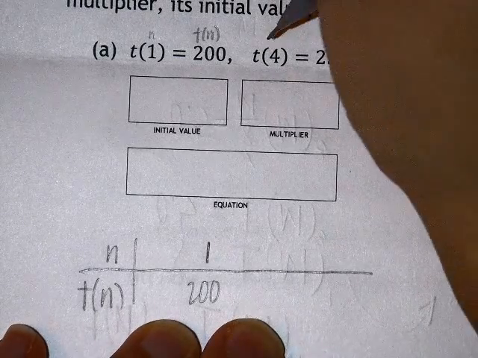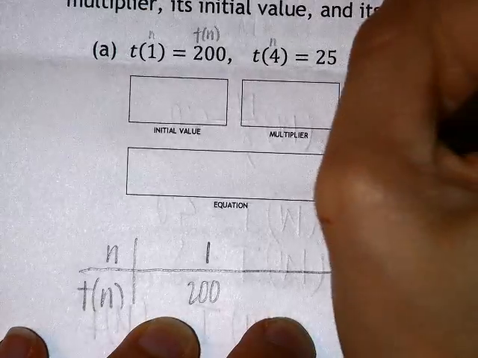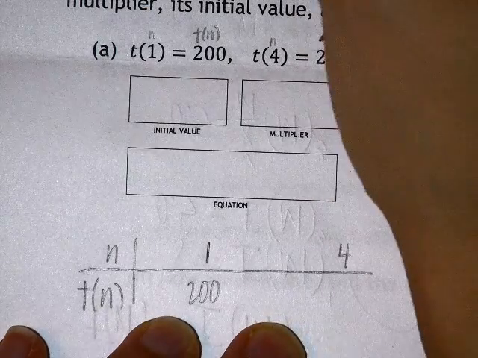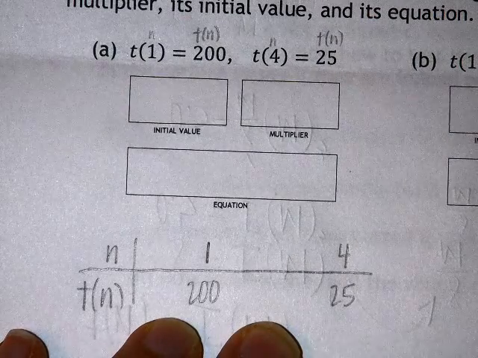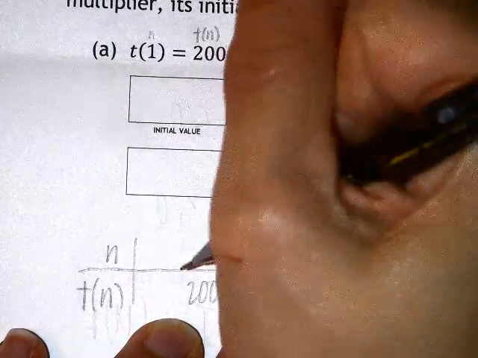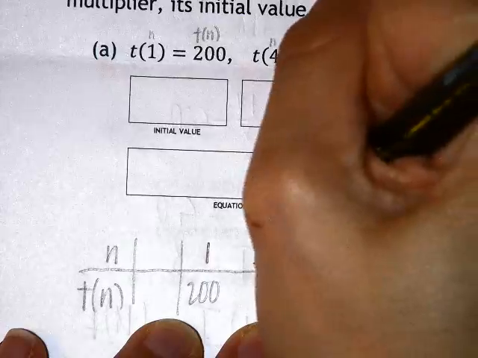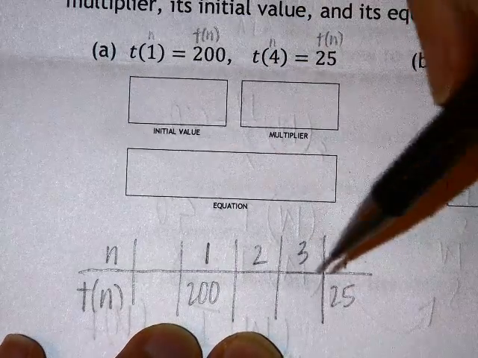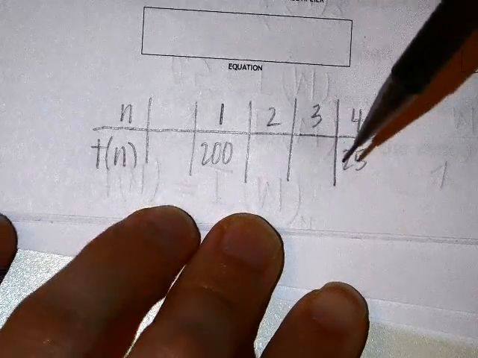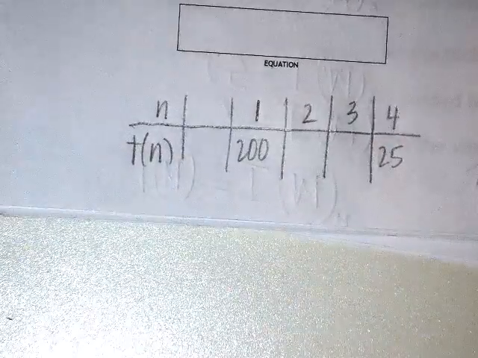T of 4 means n is 4. And the 25 is the t of n value, so 25 here. So that means it's our job to figure out the second term and the third term and figure out a multiplier that works so that we can get all the way through the rest of the problem.